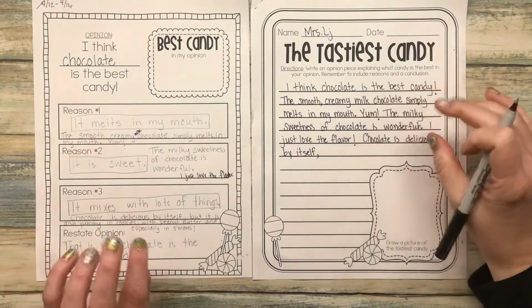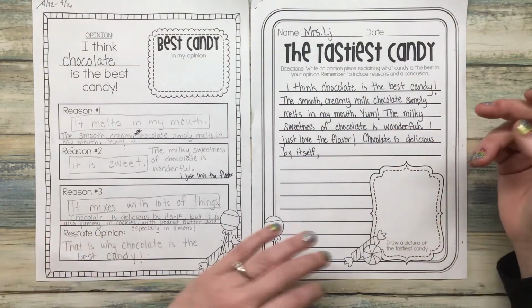And now I'm going to go ahead and change my language a little bit to invite the reader.